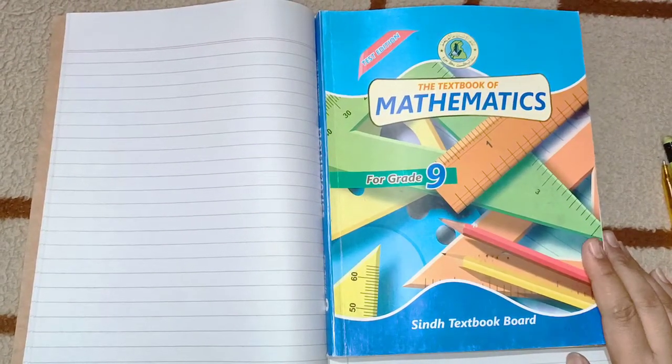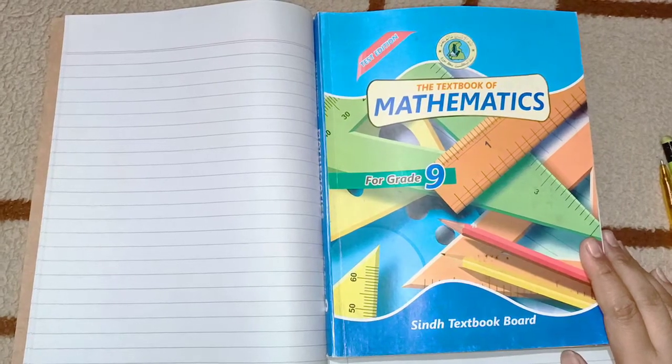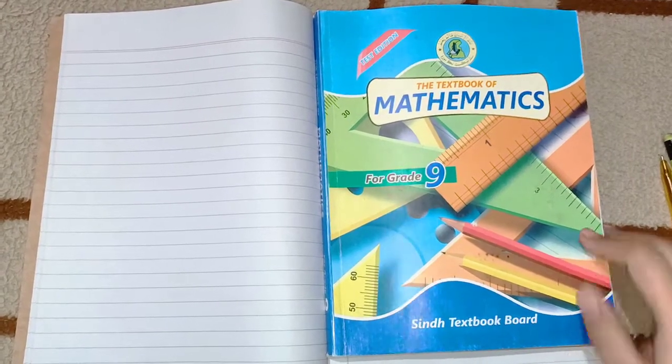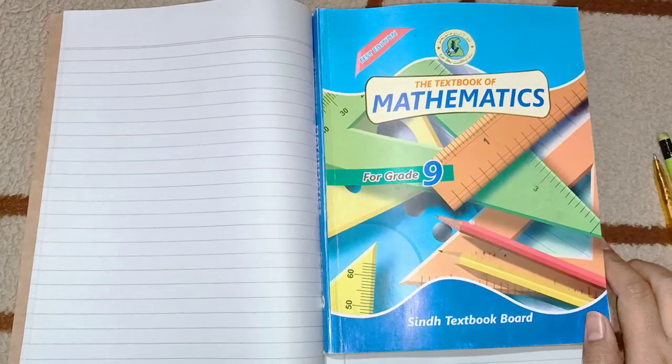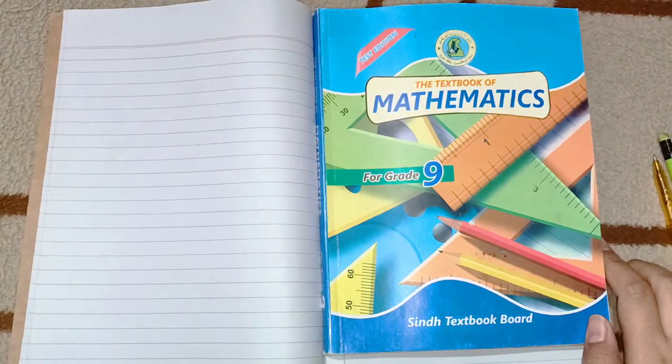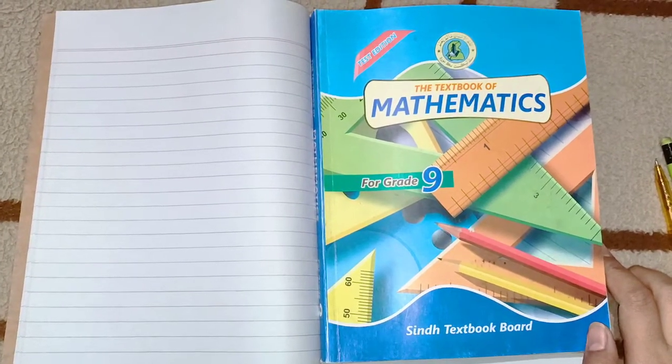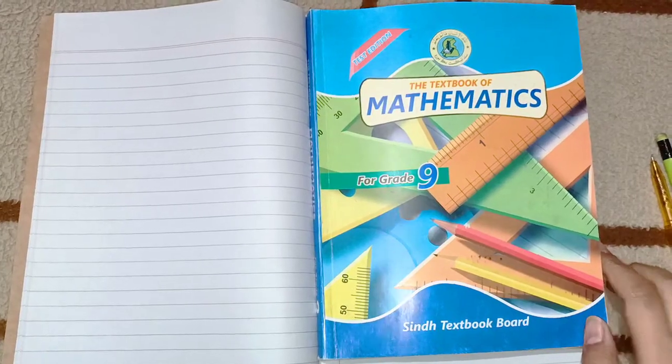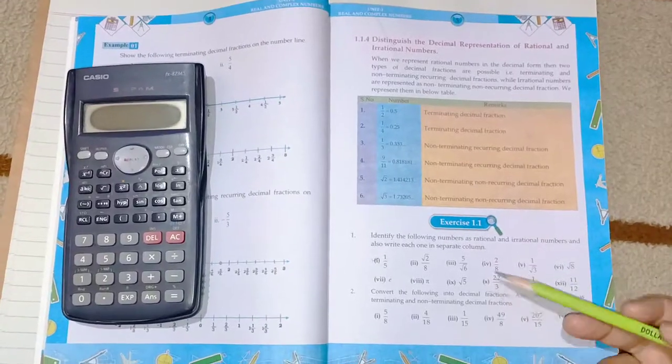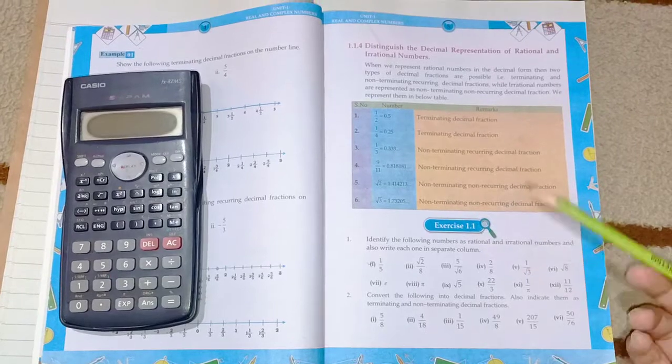From today we are going to start solving class 9th mathematics, the textbook you can see. So let's start solving the book from exercise 1.1. This is your exercise number 1.1.